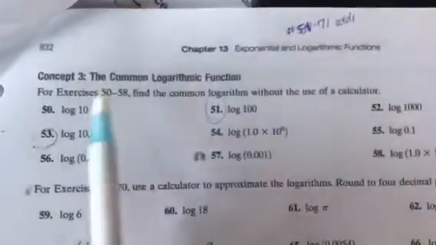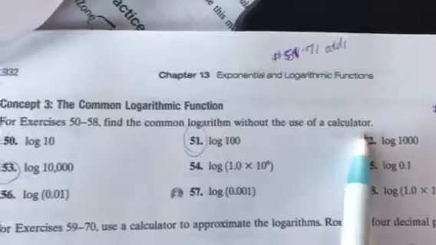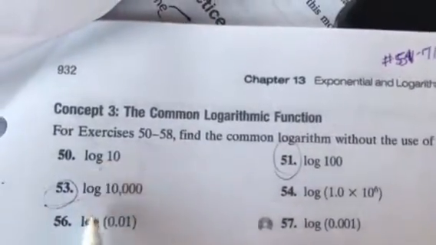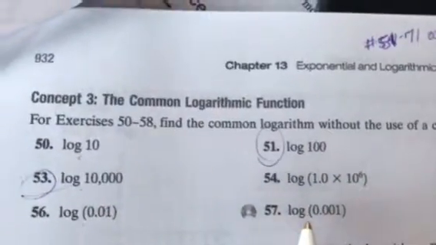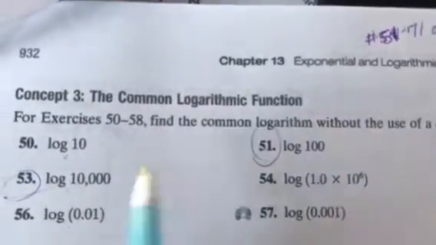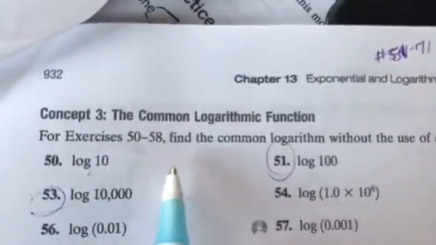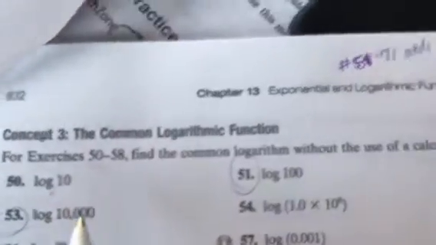Okay, let's keep working on this packet right here. And this is what it says, without a calculator. But you're going to do these just like I showed you before, but notice they don't have a little base written right here. So what you know is that they're all base 10. Okay, so example, if this is base 10, then I know this has to be 1 because 10 to the first is 10. So let me do just a couple of those for you real quick.